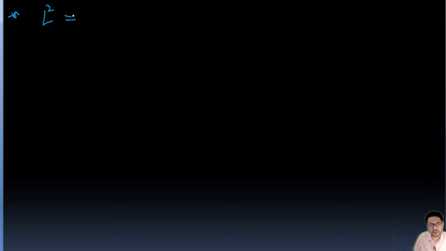The value of L square is h cut square into L into L plus 1.